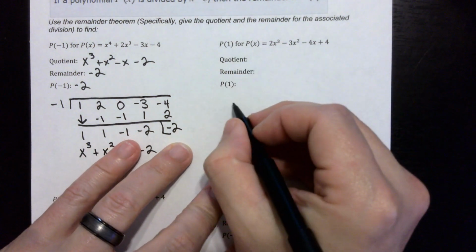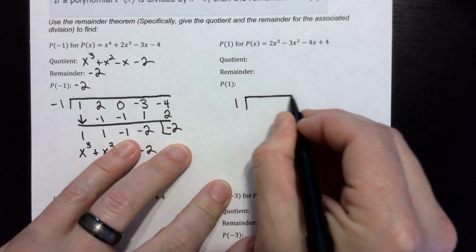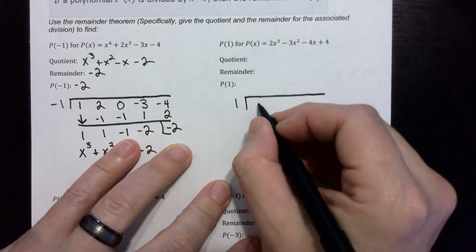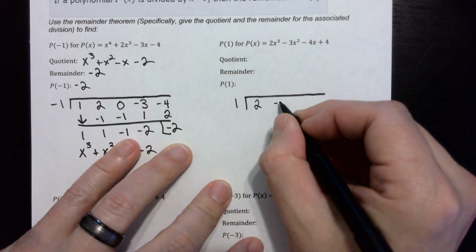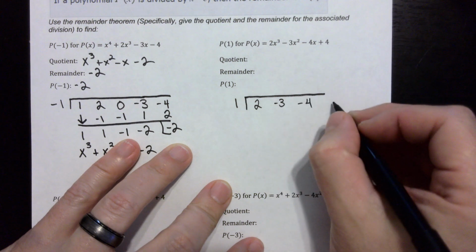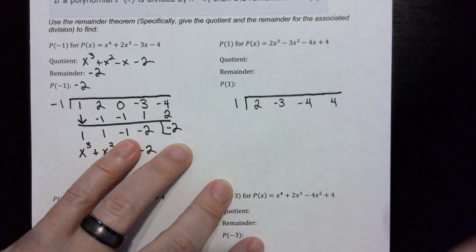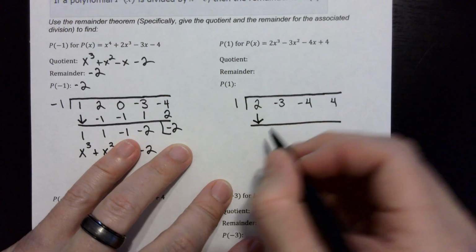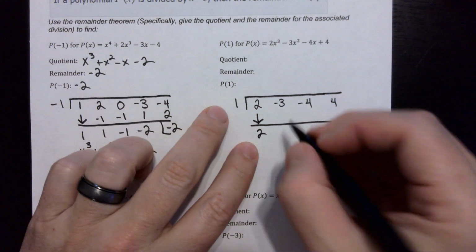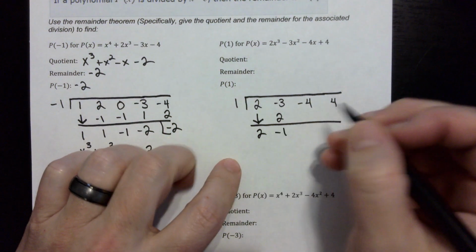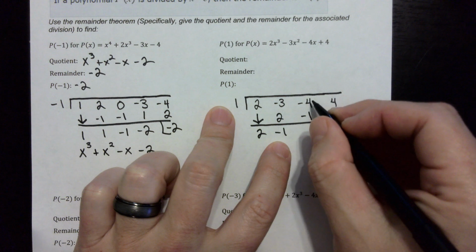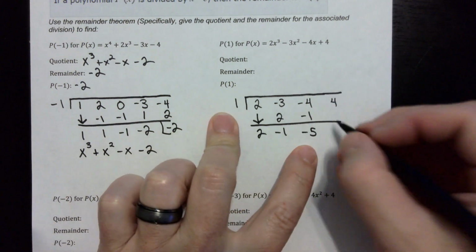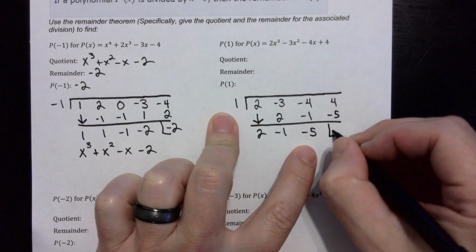So I'm going to put the 1 outside the box. I'm going to put the coefficients inside here and make sure there are no missing terms. 3, 2, 1, okay, we're good. So the first one is a 2. Next one is a -3. Next one is a -4. And the next one is a 4. Okay, so we drop down that first one and then start: multiply, add, -1, multiply, -1, add, -5, multiply, -5, add, -1.